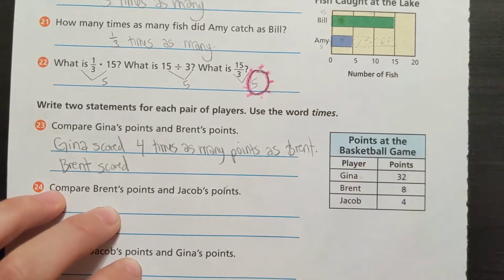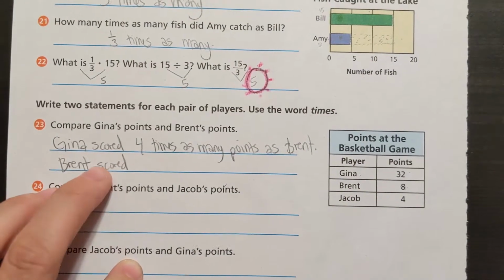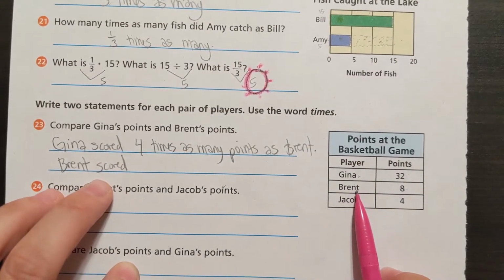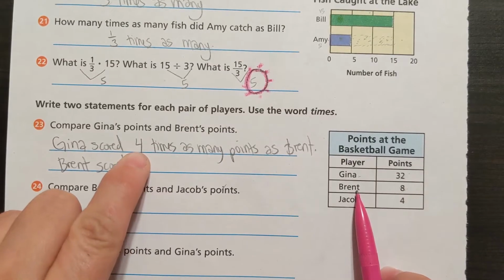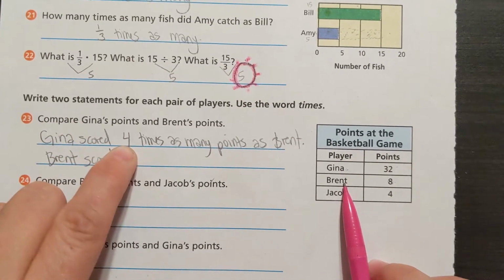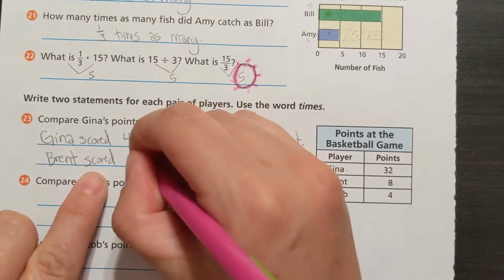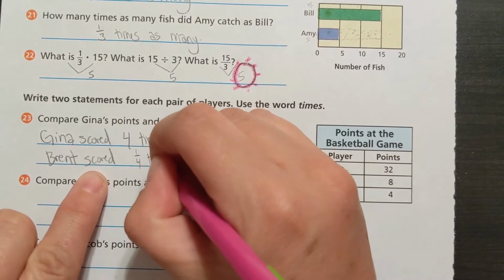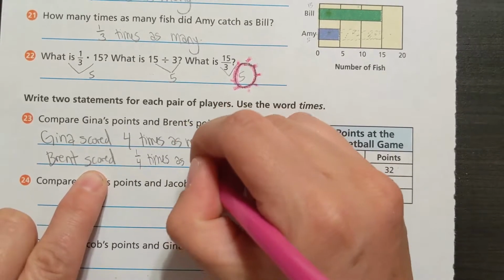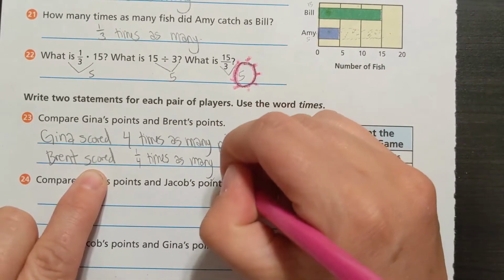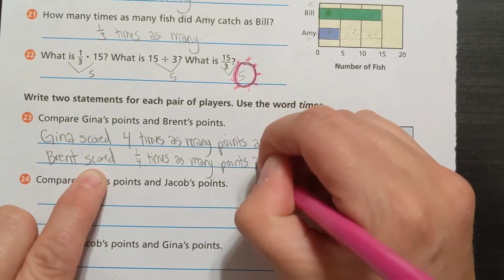As Brent. Now you reverse the statement. If you're going with Brent's, you know that you're going to be using 4, but you don't use 4 whole, you use 4 pieces. 4 is the denominator. So you just reverse that. Brent scored 1/4 times as many points as Gina.